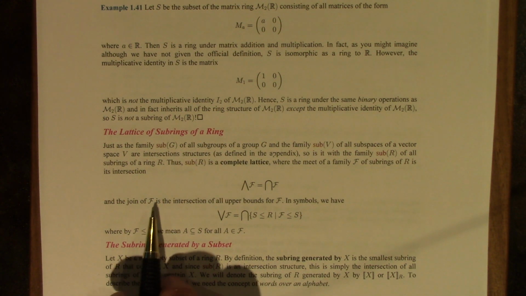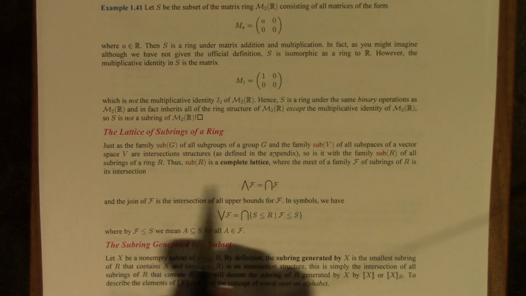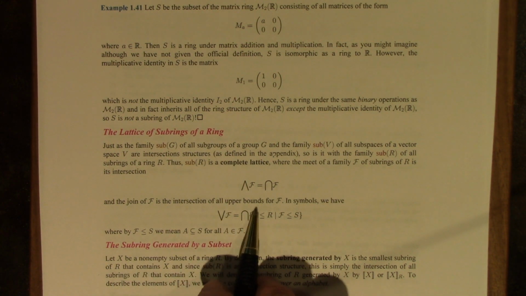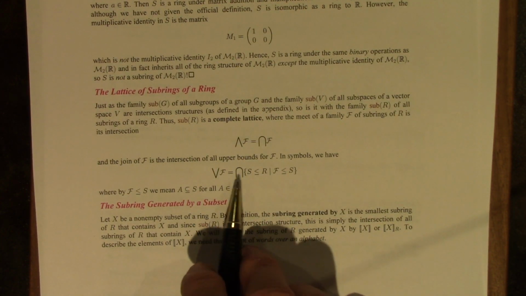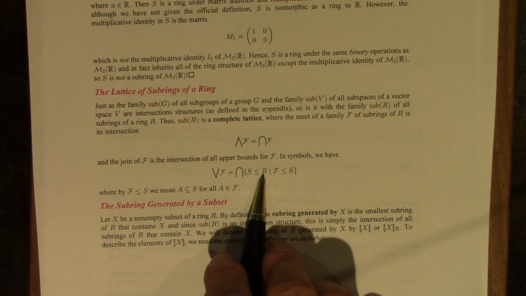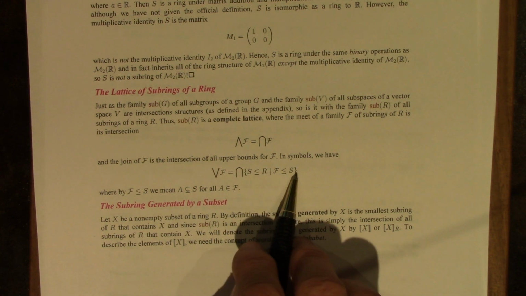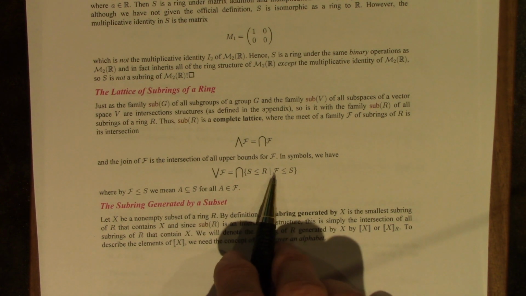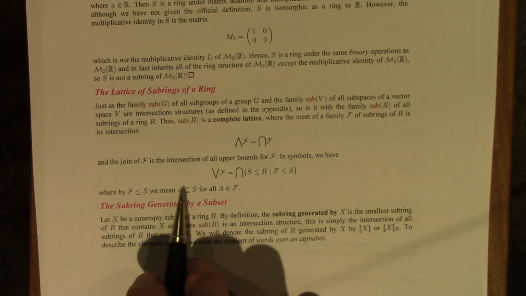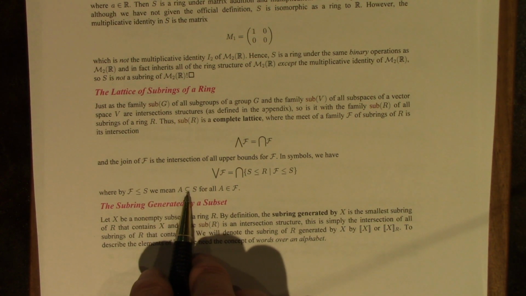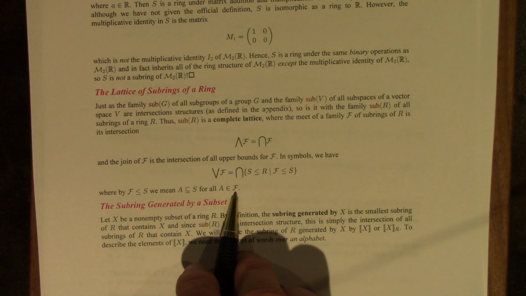But it is always true that the join of a family of subspaces, subgroups, subrings is the intersection of all the upper bounds for the family. And that looks like this. The join of F is the intersection of all subrings of R that are upper bounds for the family. And this notation we've used before means that A is contained in S for all elements A in the family F.